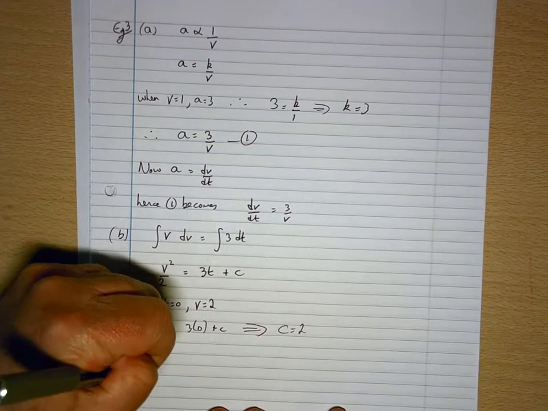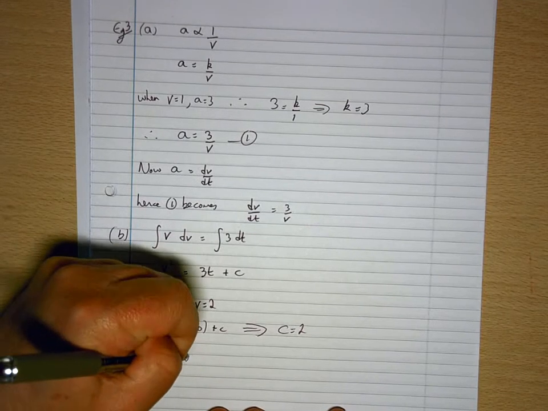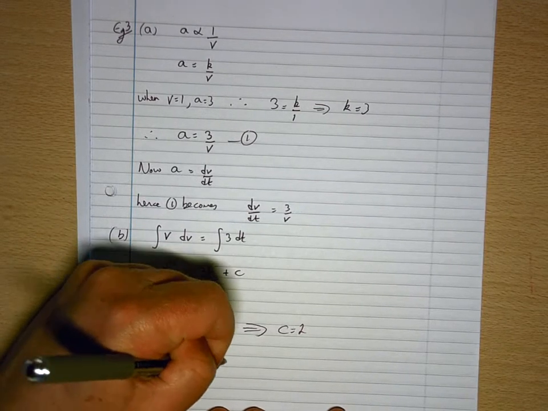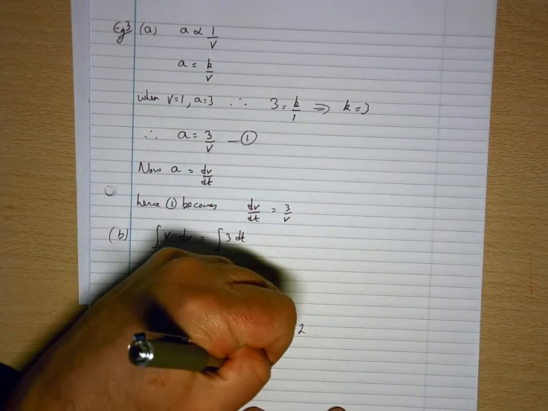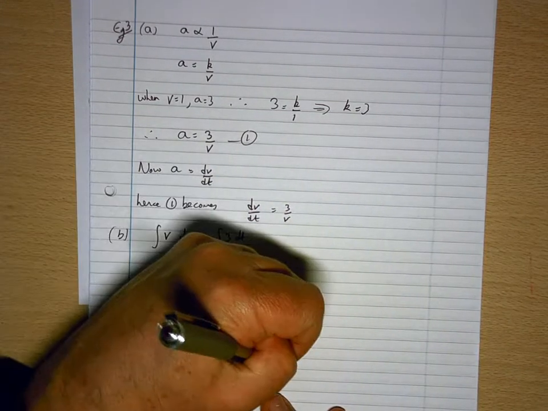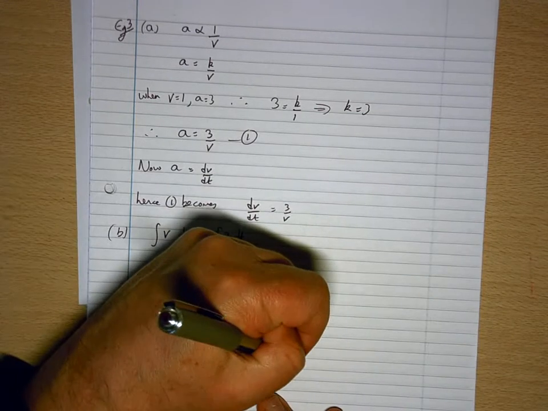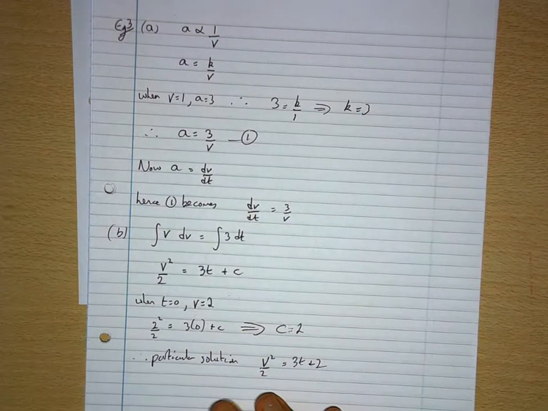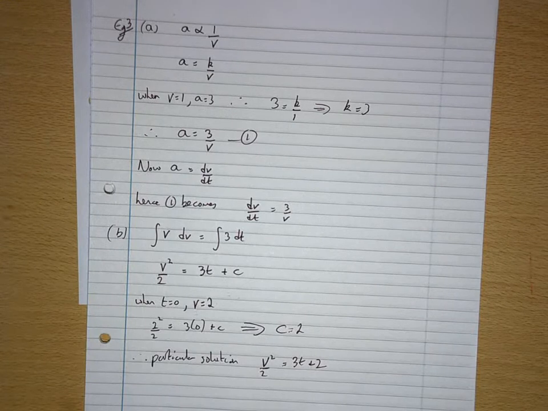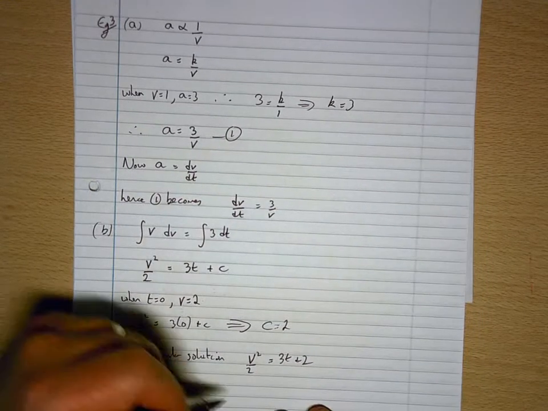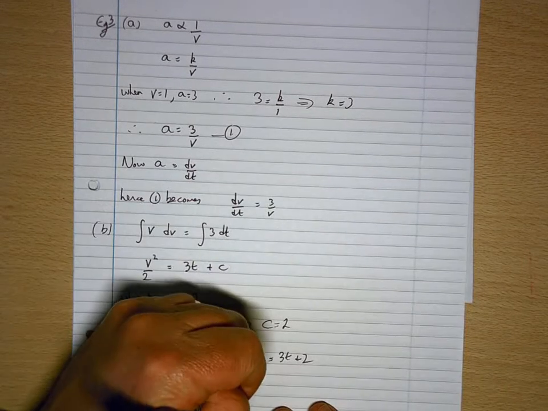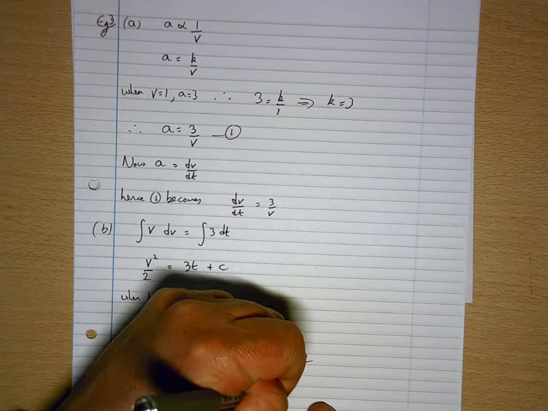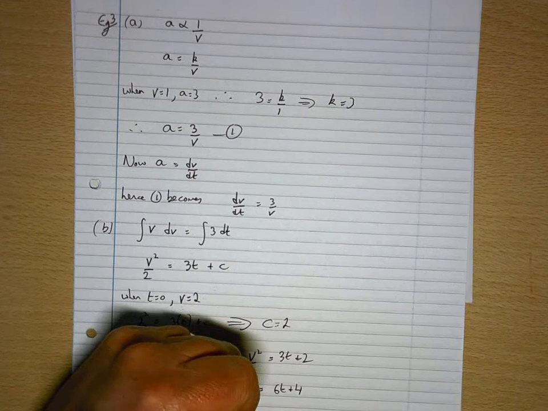So therefore, particular solution: I've got v squared upon 2 equals 3t plus 2. Tidy it up a little bit. Take 2 over, square root.